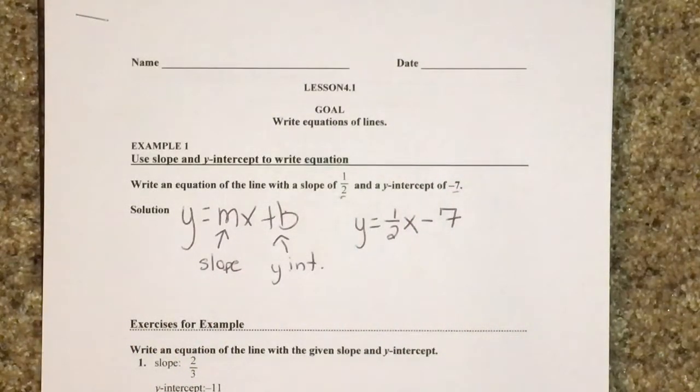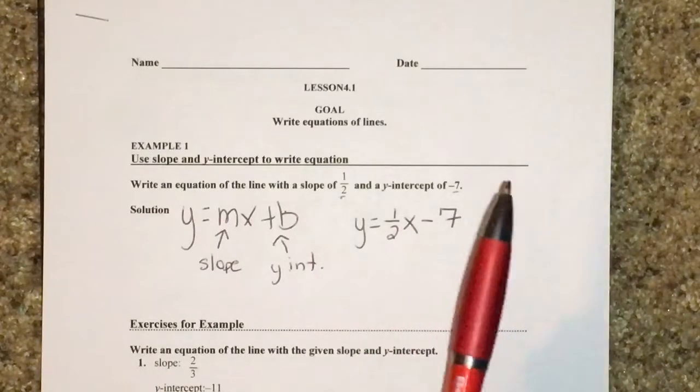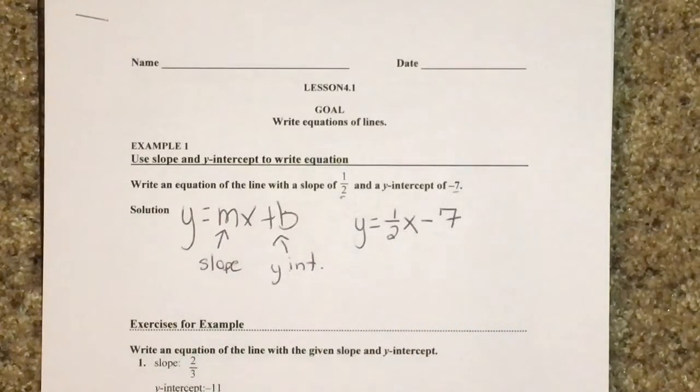It is as simple as that. If they give you the slope and the y-intercept, all you have to do is plug it into slope-intercept form, and that's it.